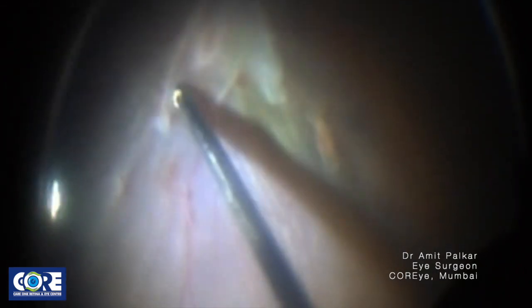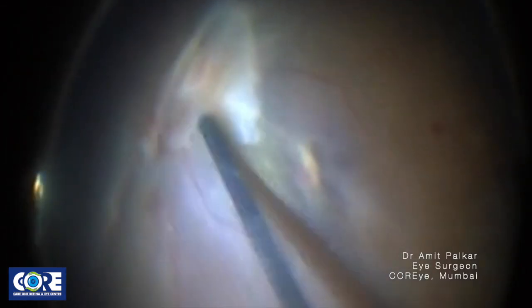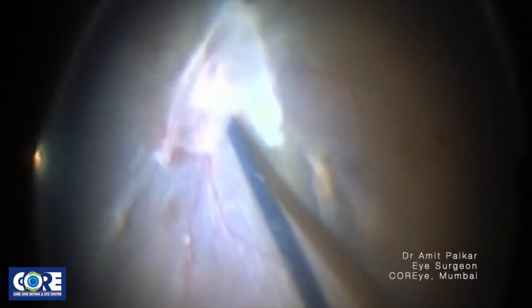The membrane appears to be a flat one. Usually there is a clear plane between the membrane and the retina with multiple point attachments or flat attachments, and these attachments are pulled up to cause traction to the retina.